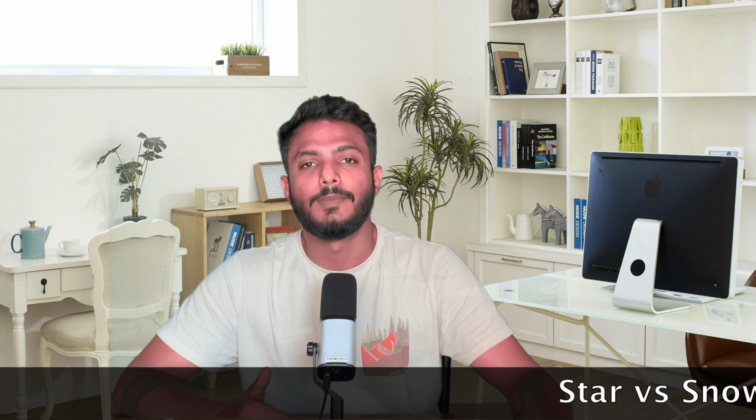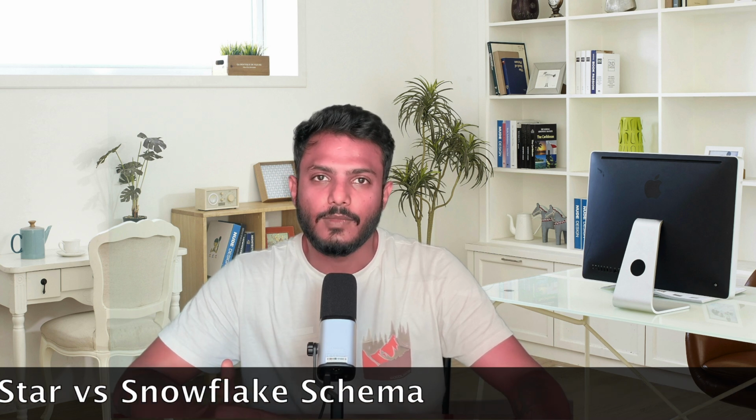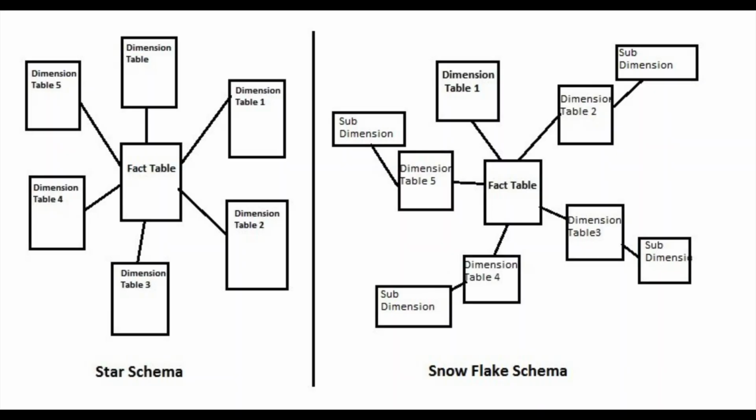Another basic topic is star versus snowflake schema. A star schema is a centralized fact table surrounded by different dimension tables. For example, a sales table can be surrounded by product, user, and store tables. Similarly, a snowflake schema is kind of a star schema only, where the dimension tables are normalized into further dimension tables. For example, a product table has its brand and category, so we can separate out these dimensions. When a star schema goes in multiple directions, it creates a snowflake-like visual, which is the snowflake schema.